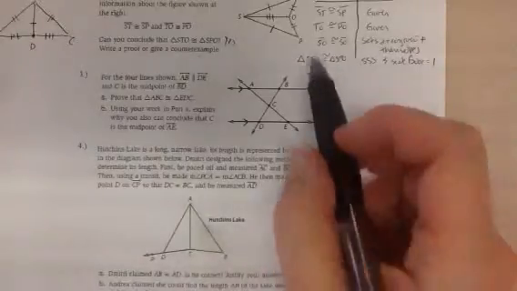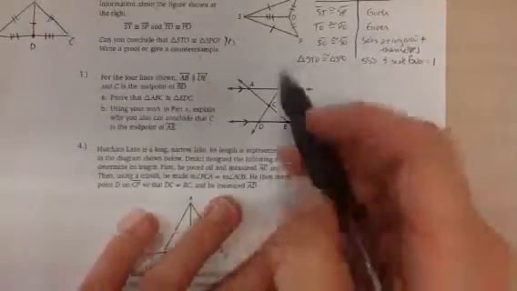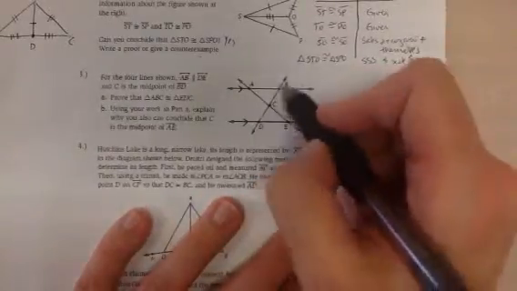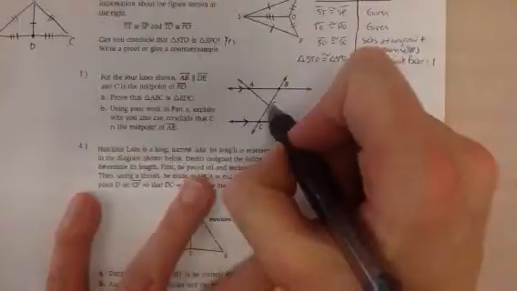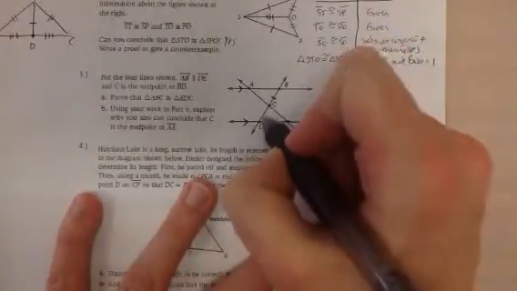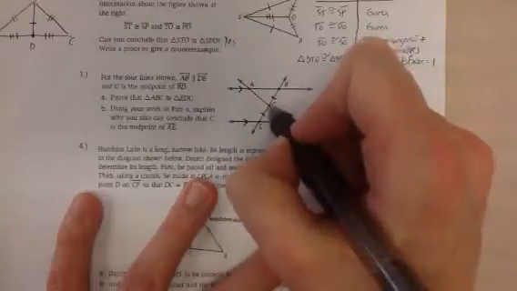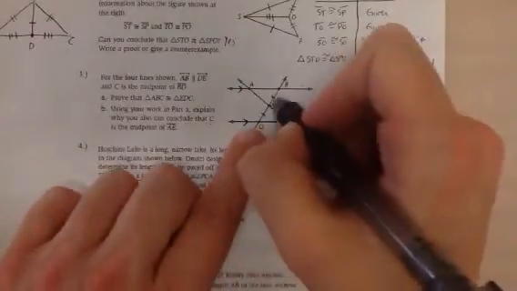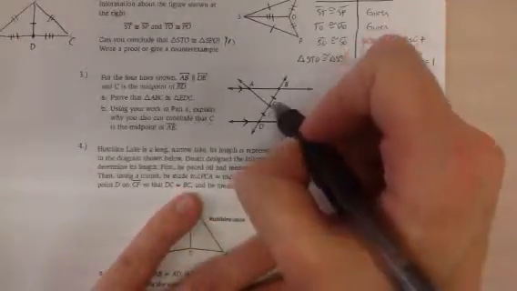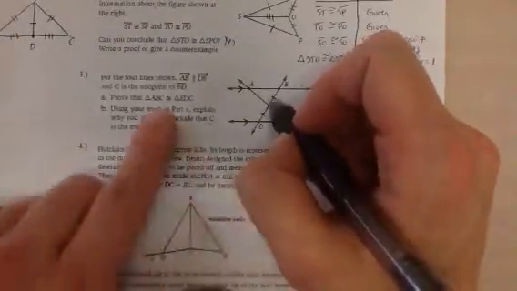So they gave us that these are parallel, and they also gave us that C is the midpoint of BD. So there's a lot that we can start marking knowing that information. If C is the midpoint of BD, then I know that BC is congruent to CD because C cuts this in half, and those have to be equal, right? So that's just the definition of midpoint, or cutting things in half, right?